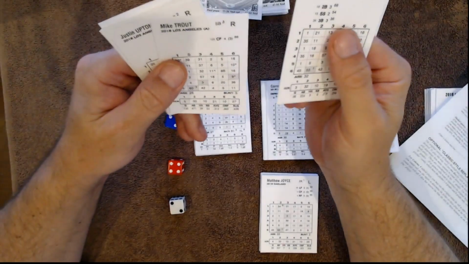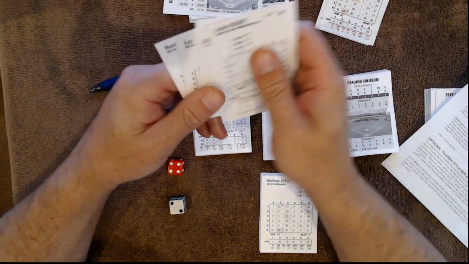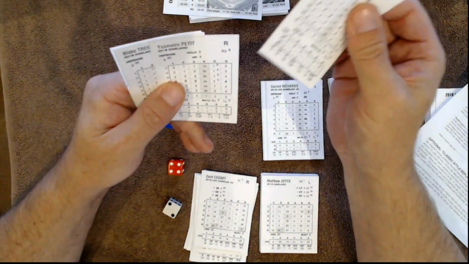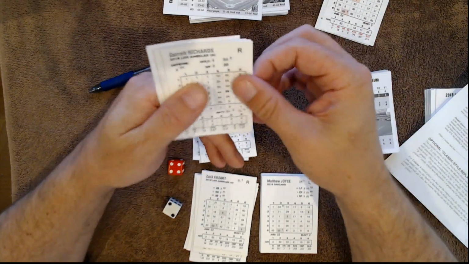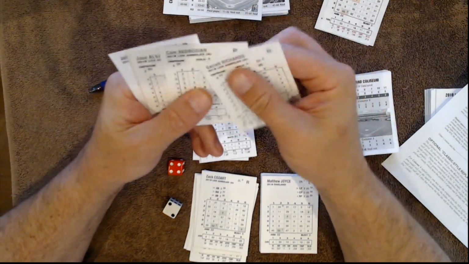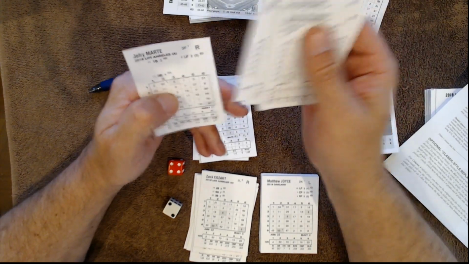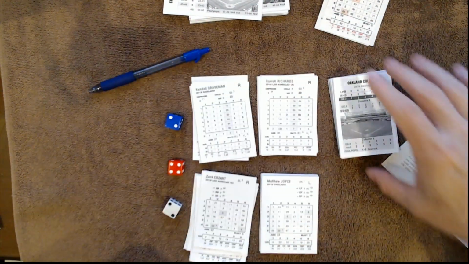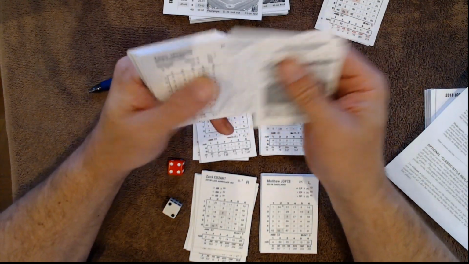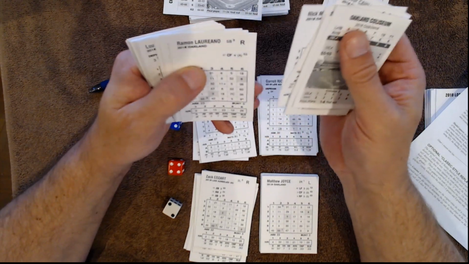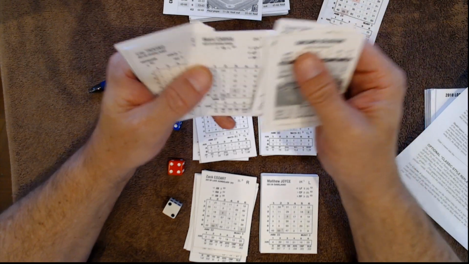Now there are also some more lefty-righty split things. Let's see if I have anybody that has anything that shows you lefty-righty splits. Nope, and nope. Let me just look through my cards real quickly here.